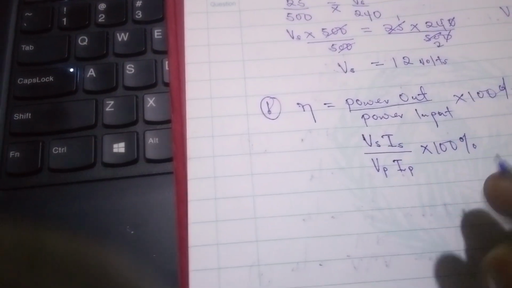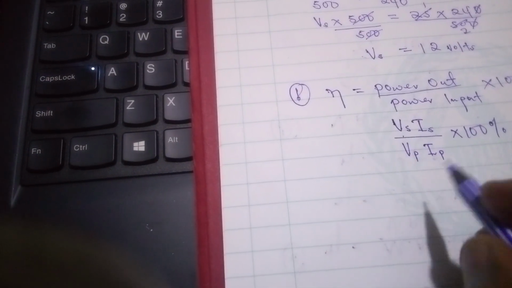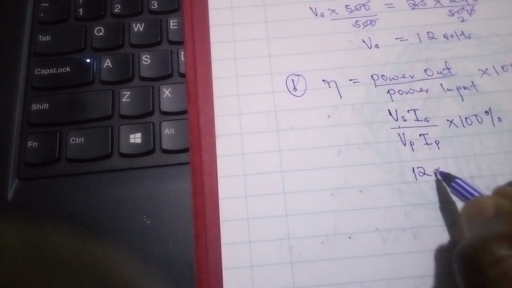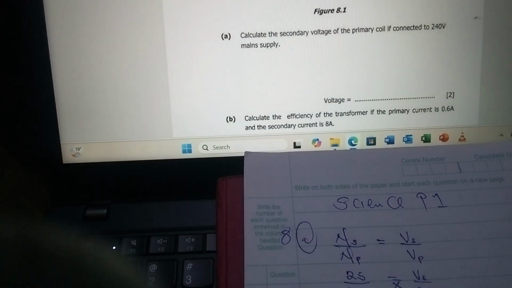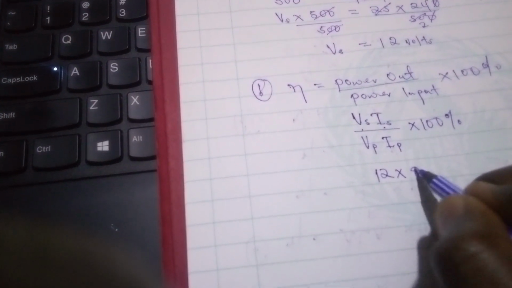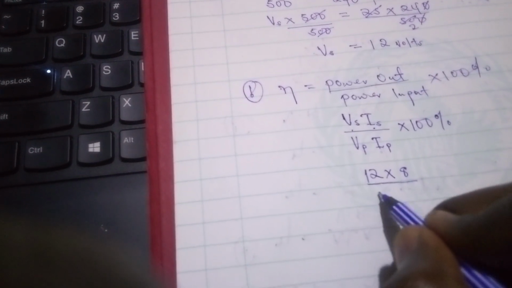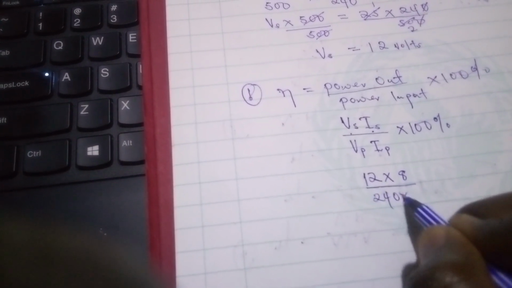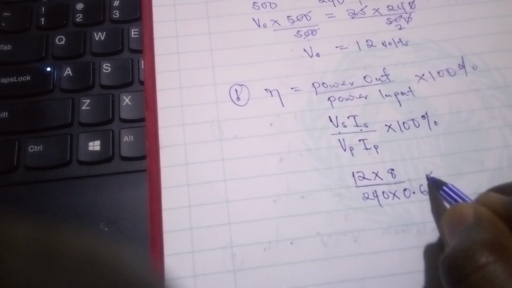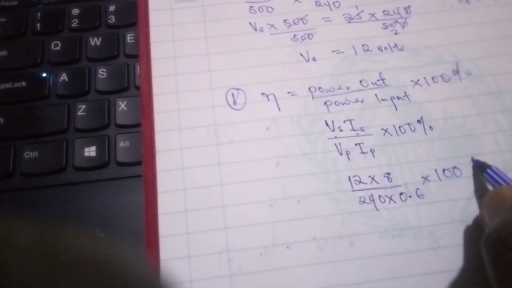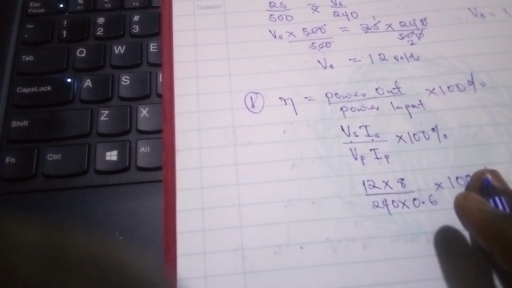So you have the voltage of the secondary to be 12, times the current of the secondary, which has been given as 8 in the question, over the voltage of the primary, that is 240, times the current, given to be 0.6, times 100%.